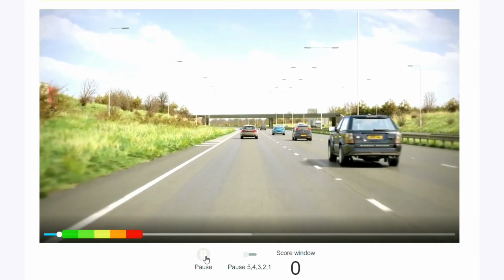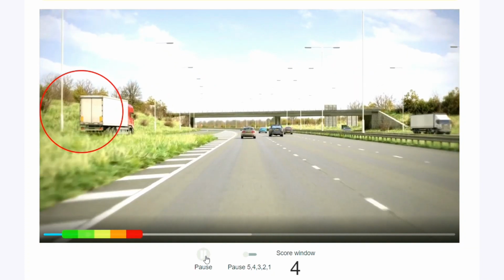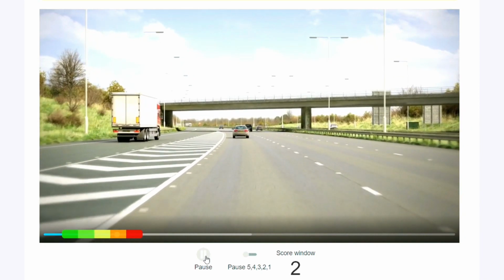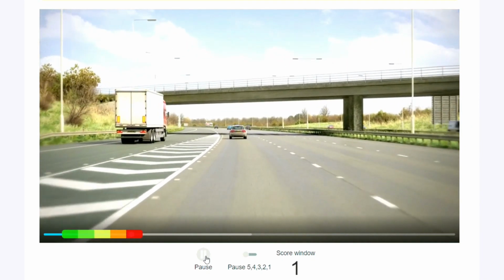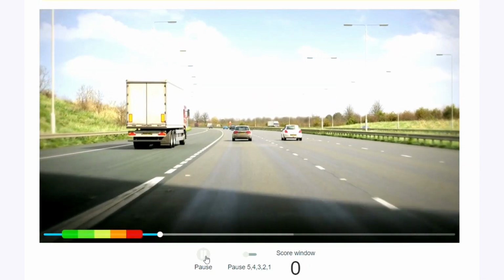You're driving in the left lane of a 3-lane motorway. You notice an LGV, large goods vehicle, on the slip road to your left signaling to enter the motorway. It immediately becomes a developing hazard as soon as it comes into view.